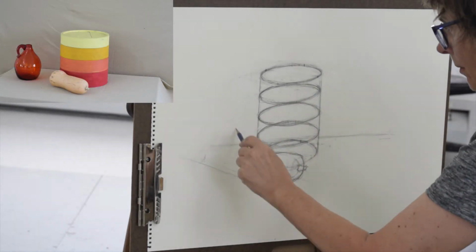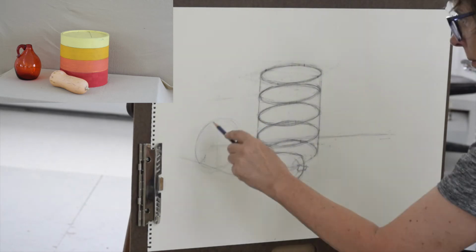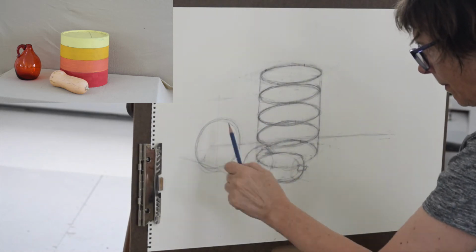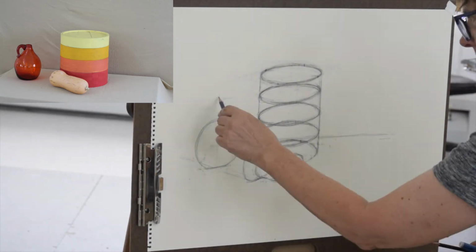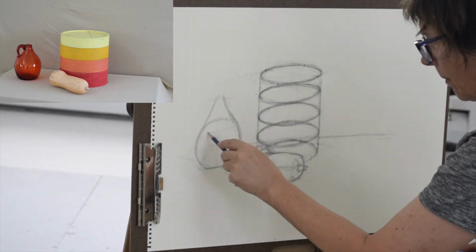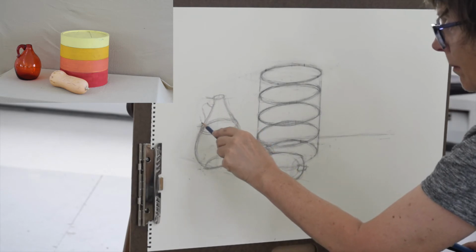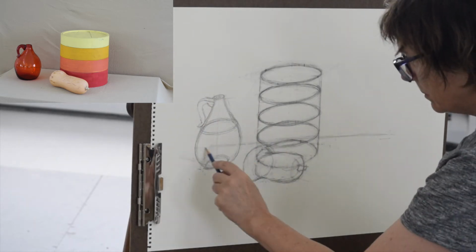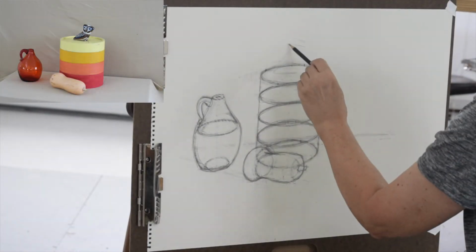Now I'm adding my third object, which is that red bottle. Again, I see the bottom is a sphere, and I'm adding a little flatness so the sphere can sit on the table. The top part I see as a cone, and where it joins together, there's an ellipse where those 2 different forms are added.